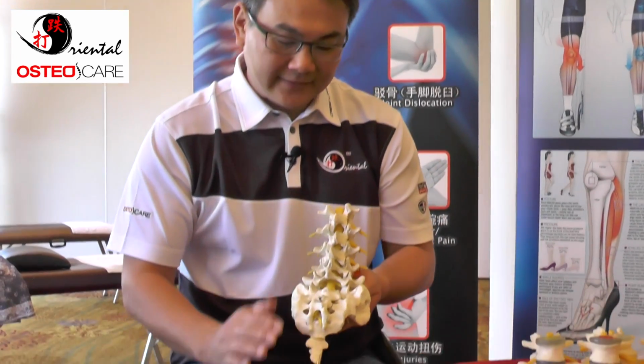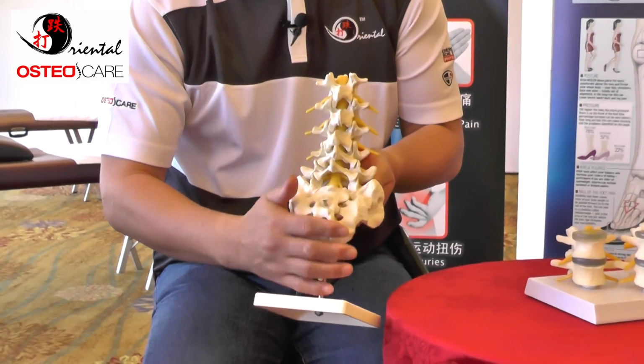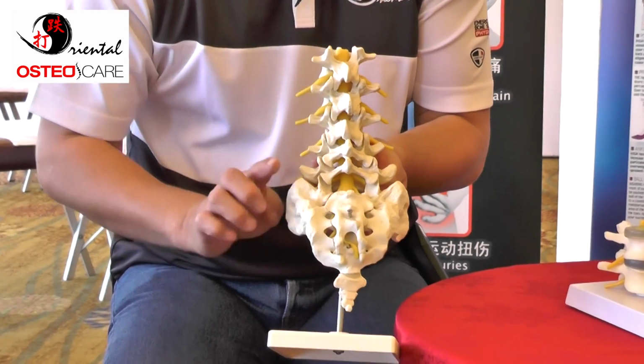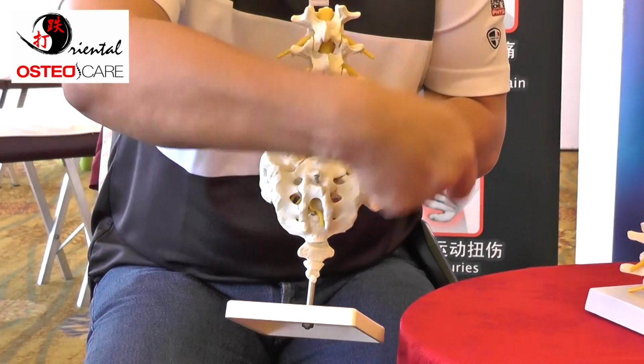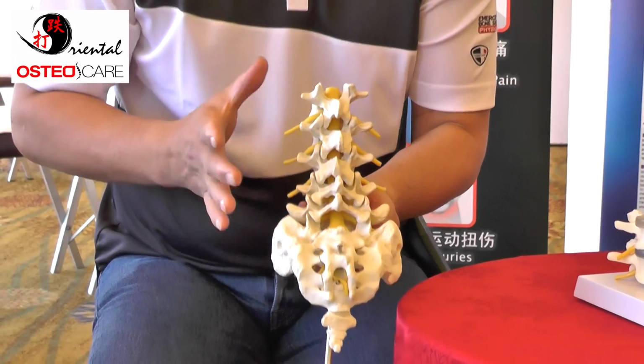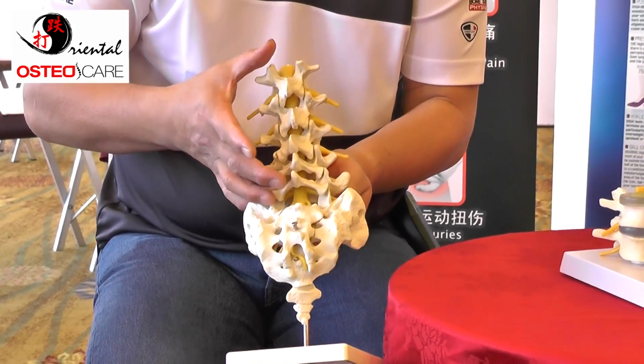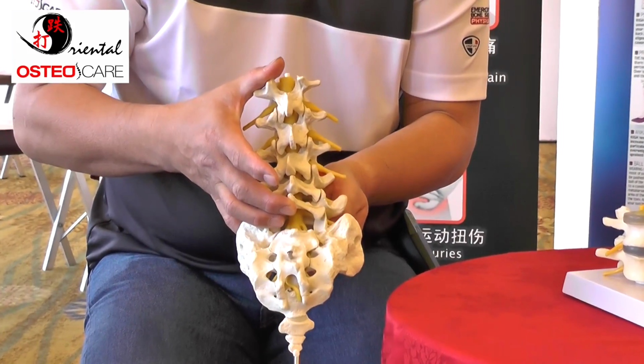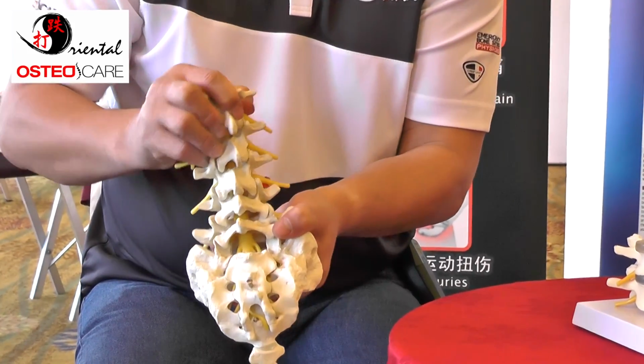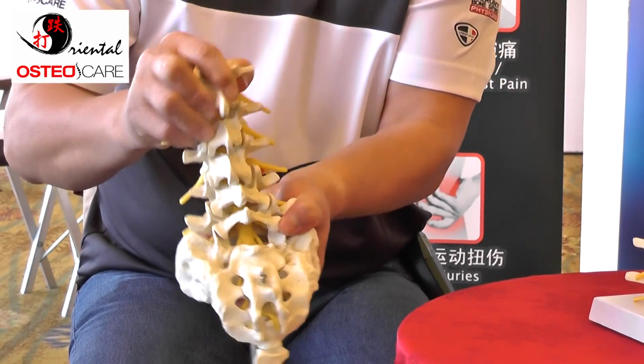Okay, let me show you what the lumbar looks like. The lumbar, we call it the lower back. This is what we call the sacrum, the lower back of the buttock, and it's all connected with the two wings. They call it the pelvis. So this is 5, 4, 3, 2, 1. These are the 5 segments of the lumbar. The lumbar is very mobile, as you can see. You move to the side, bend forward, all that.